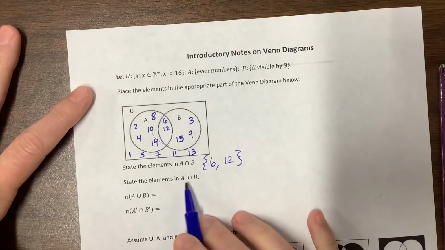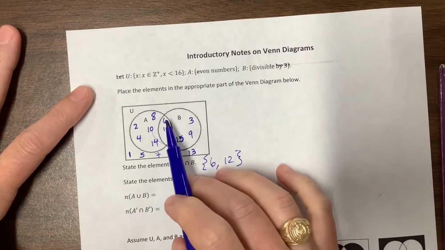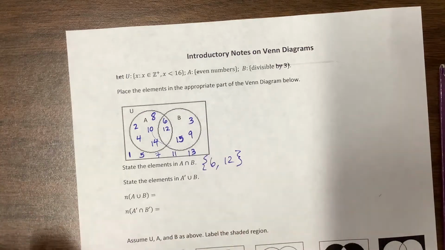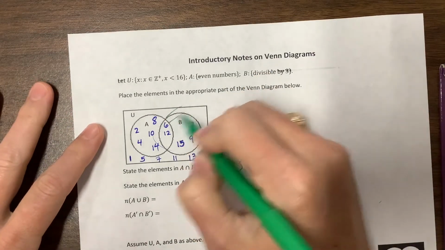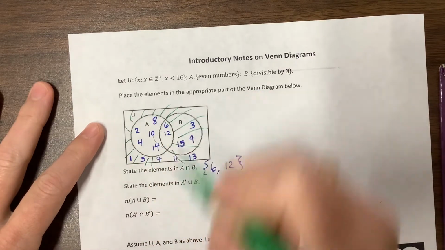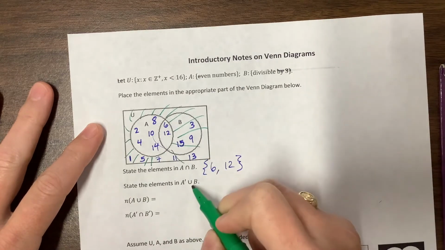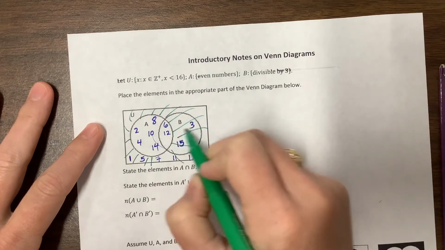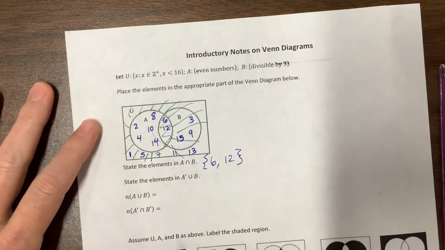State the elements in not A union B. Okay, so it's anything that's not in A. I'm going to shade this just for the fun of it. So not in A is all of this. Okay, it's everything outside of that. But they say union B, so that means I've already got this part of B, but I also need this part.